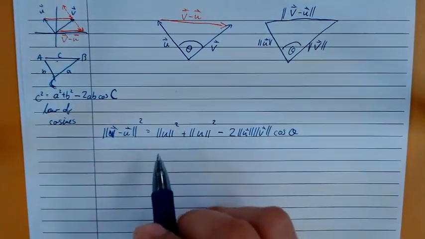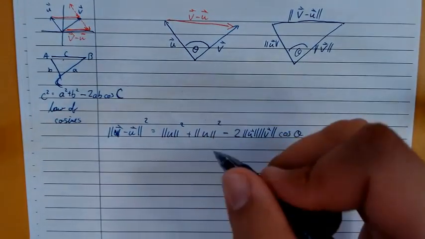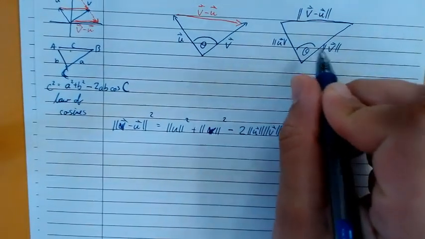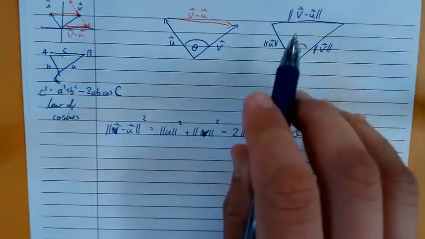All right, so now let's use some algebra to expand this stuff out. Oop, that should be u and v. There's two different sides, yeah? u, v, right? Your a and your b.